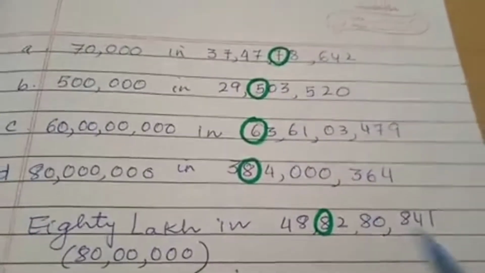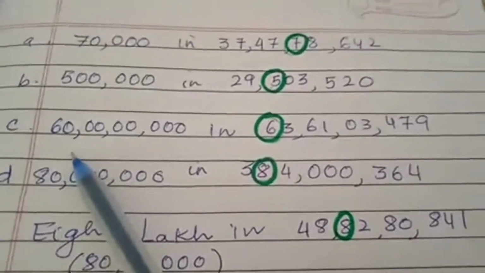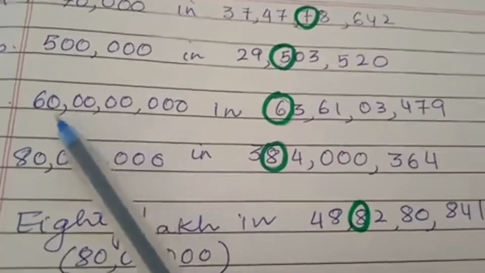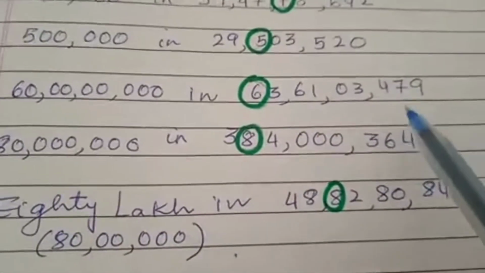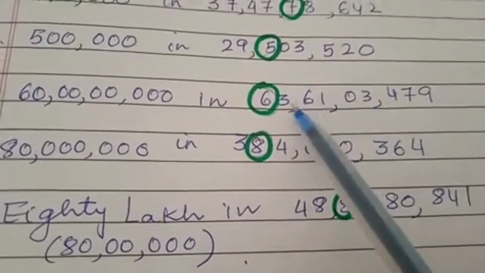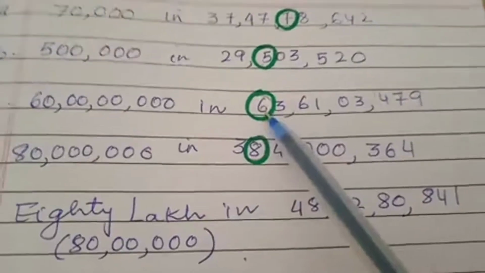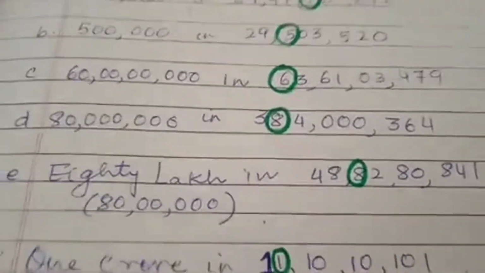Next is number C, which is 60 crore. So how many zeros? 1, 2, 3, 4, 5, 6, 7, and the digit. So this number is to be encircled. Okay, this is the 10 crore place.